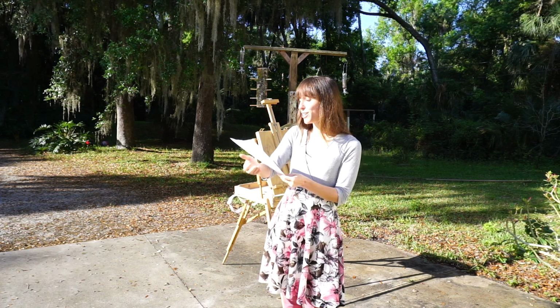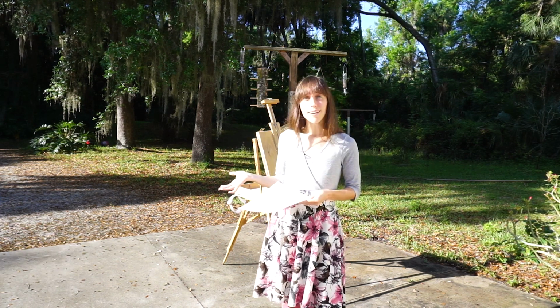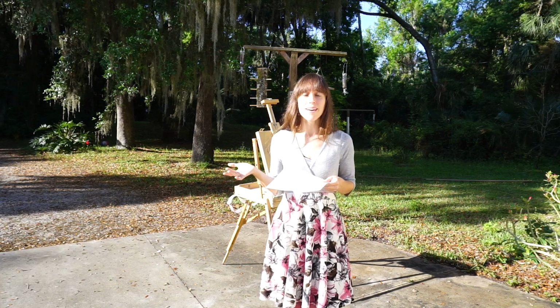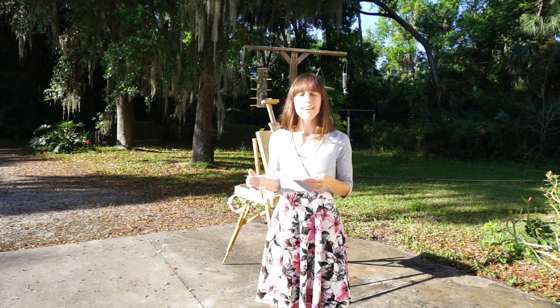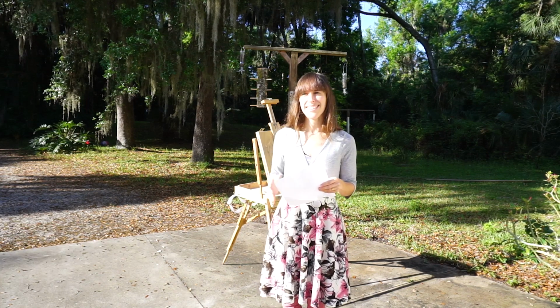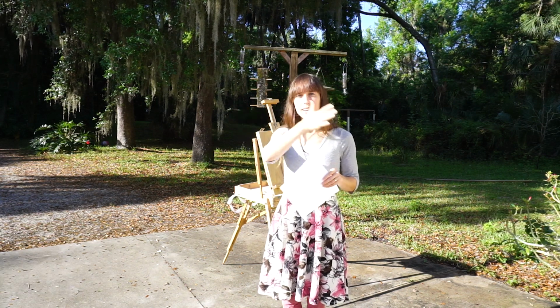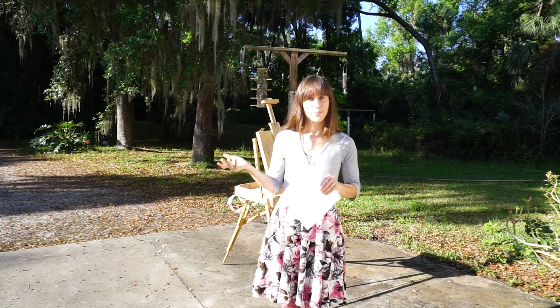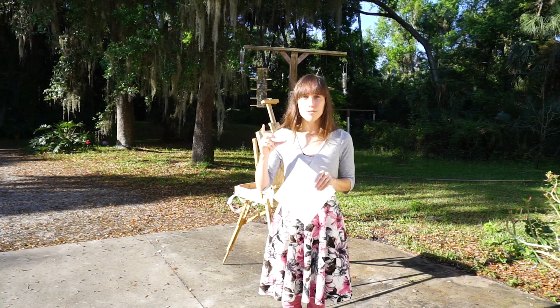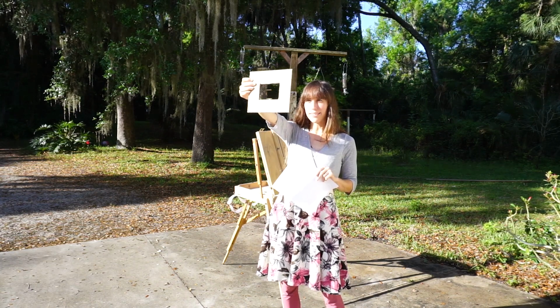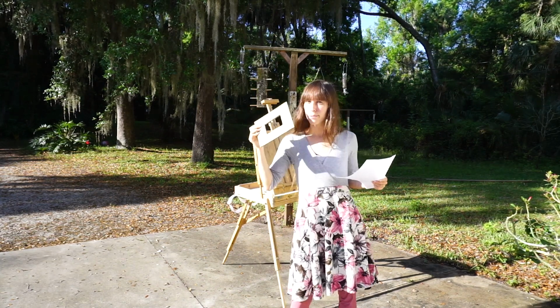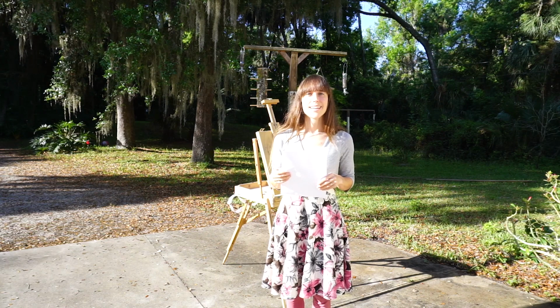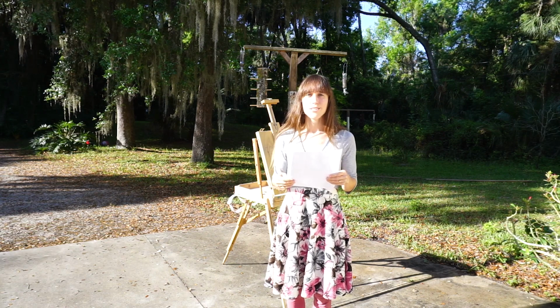Next, you're going to choose a spot outside to draw. So find somewhere where you can be comfortable, where you can sit, and where there are going to be some interesting views that you can find. Then you're going to use your viewfinder and try to find something where you think, wow, I really want to draw that. Then you're going to set up and you're going to start drawing.